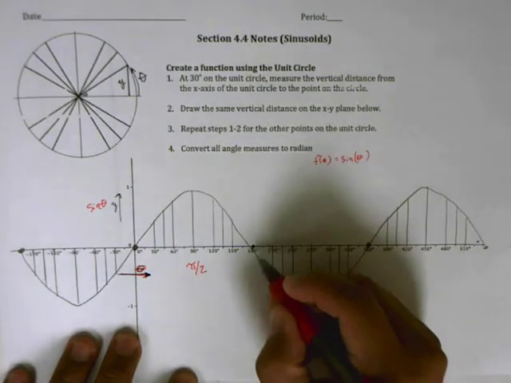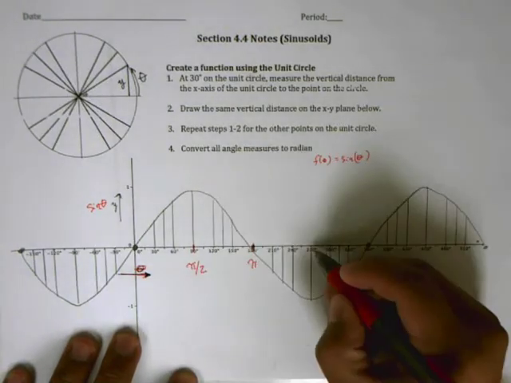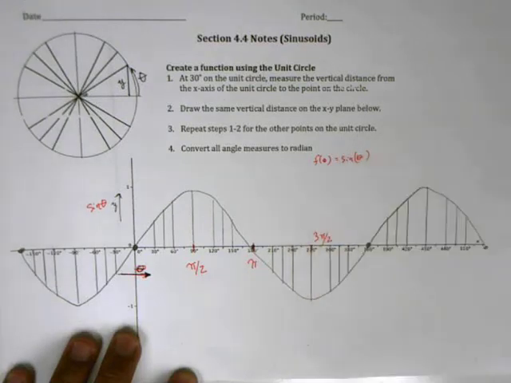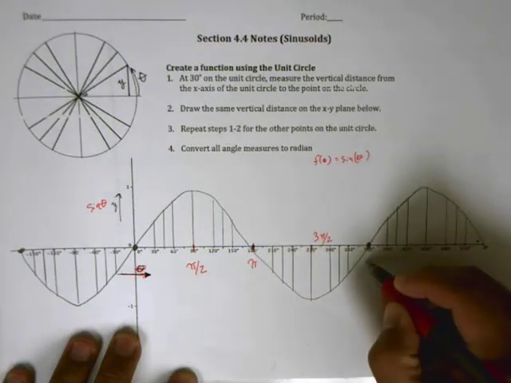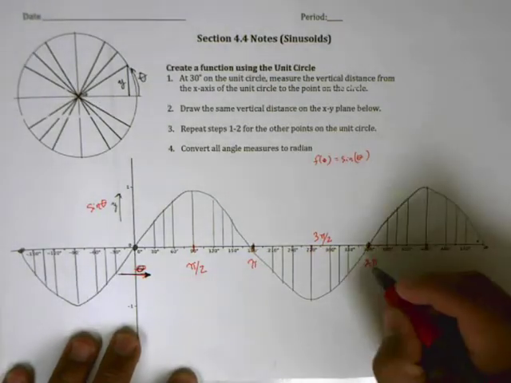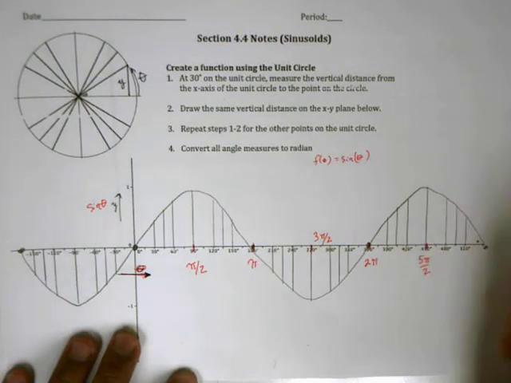This is 180 degrees, so that's pi. Okay, I'm going to label all of these. 270 degrees, so that's 3 pi over 2. 360 degrees, that's 2 pi. 450 degrees right here, so that is 2.5 pi, or 5 pi over 2.